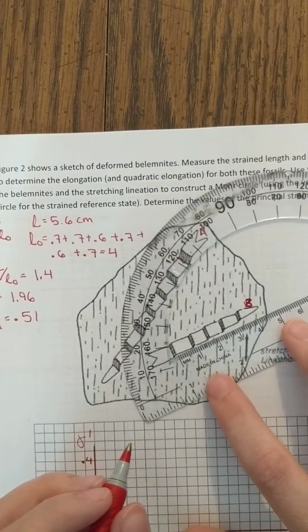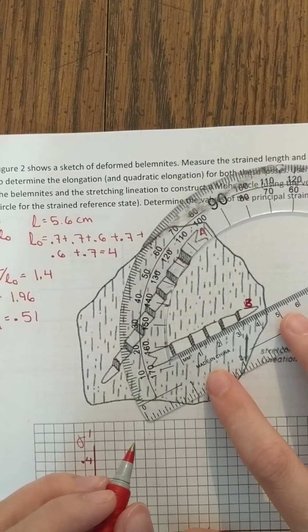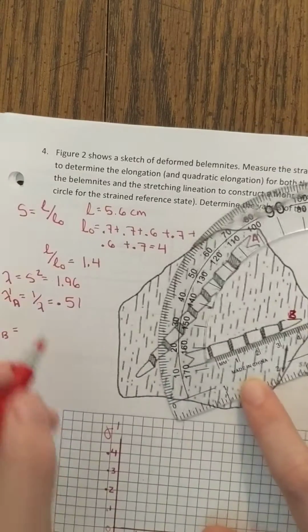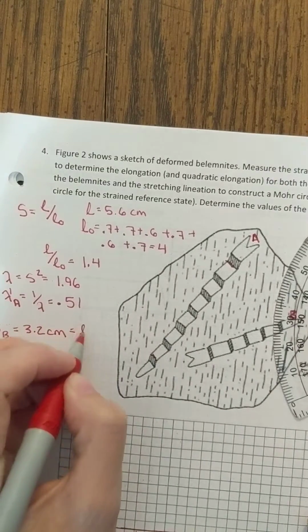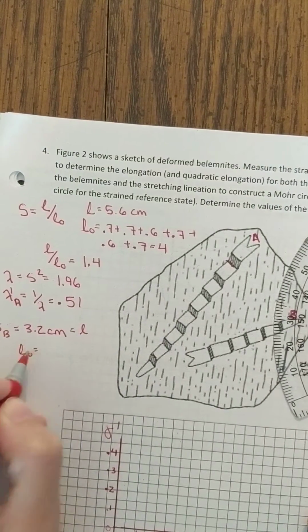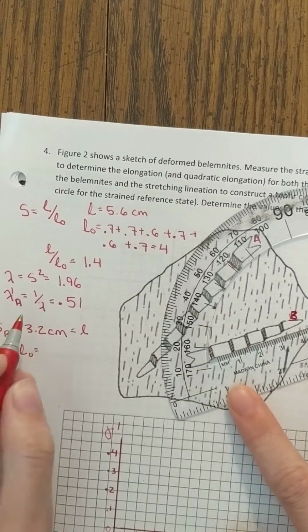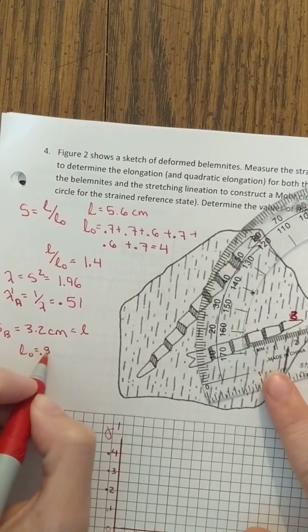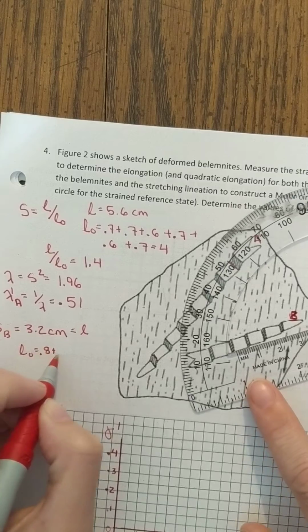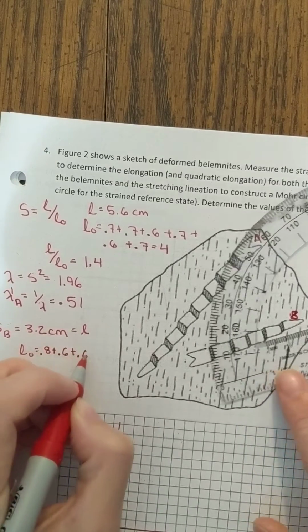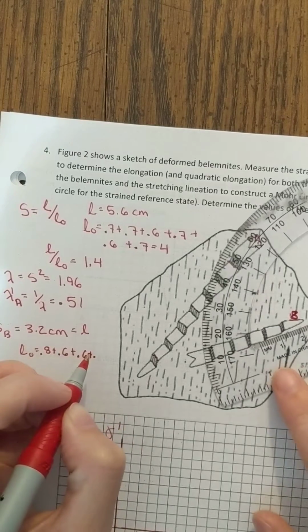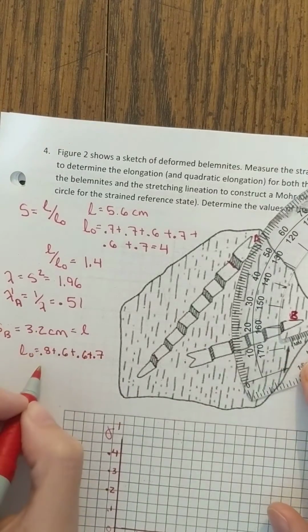Right, we measure the stretched direction, which is about 3.2 centimeters. That equals L. L naught is 0.8 plus 0.6 plus 0.6 plus 0.7.